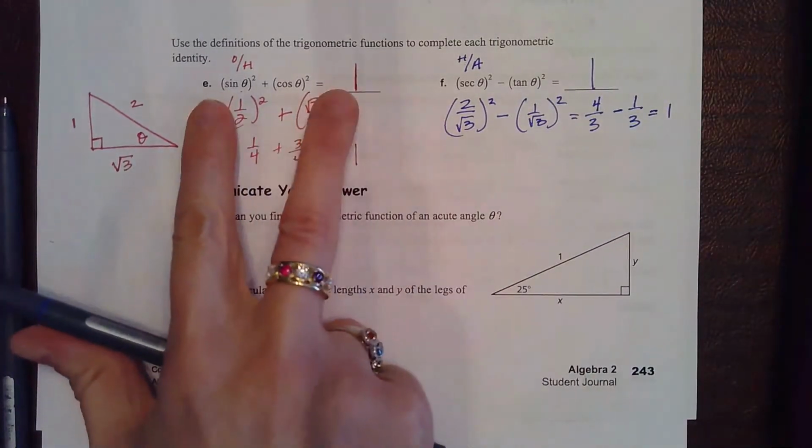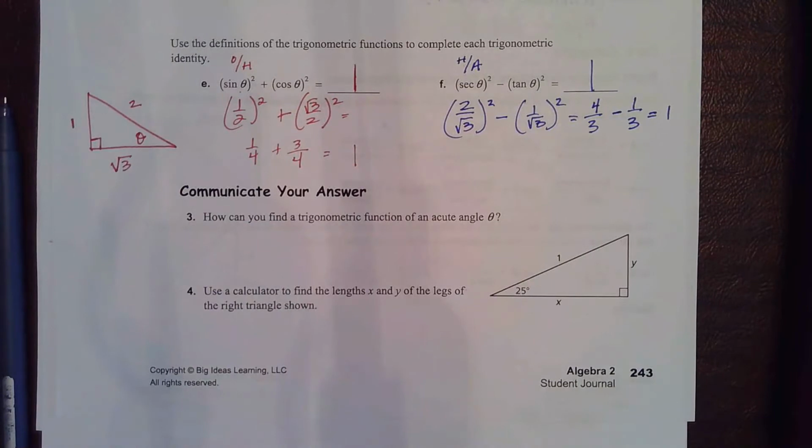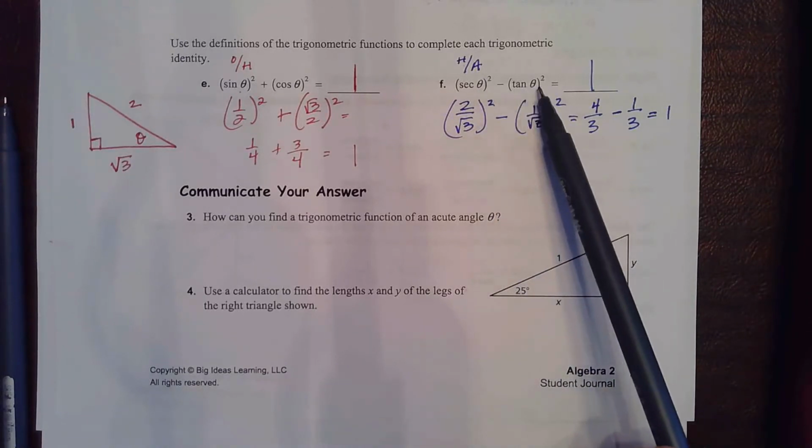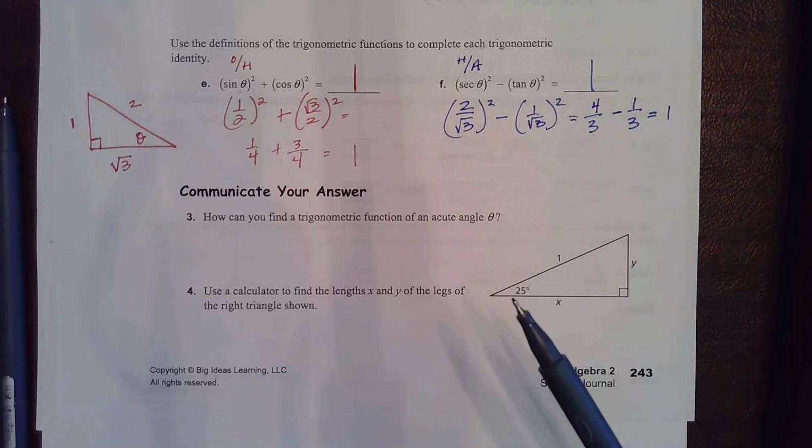So what I'm showing you here is two other trig identities that are rather important and are going to come up over and over again. The secant of an angle squared minus the tangent of that same angle squared is always going to equal 1. We call those trig identities because they're like theorems or rules, kind of like what we did in geometry. Those are some of the rules for trig.